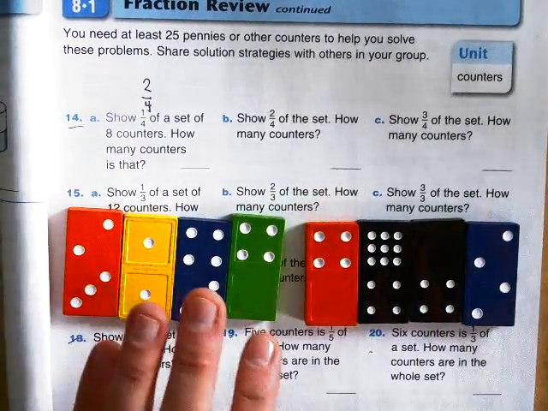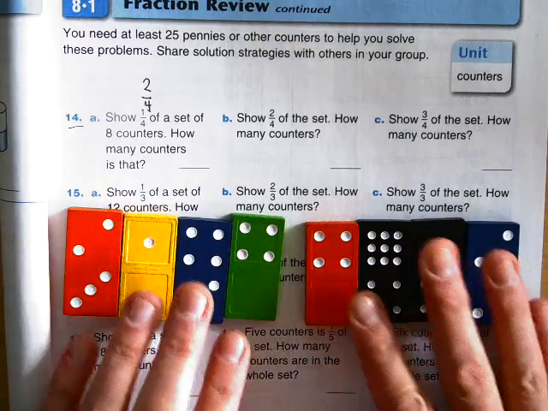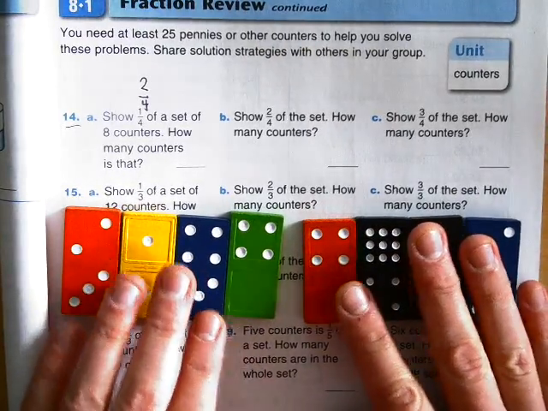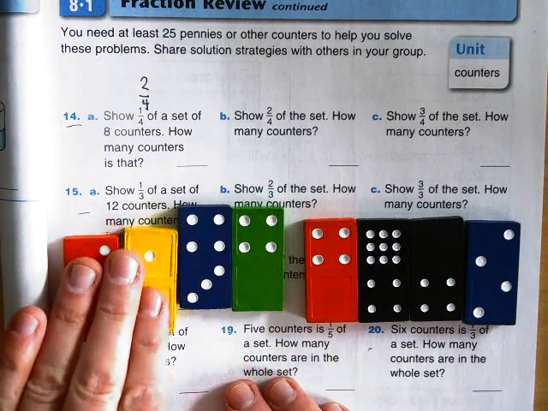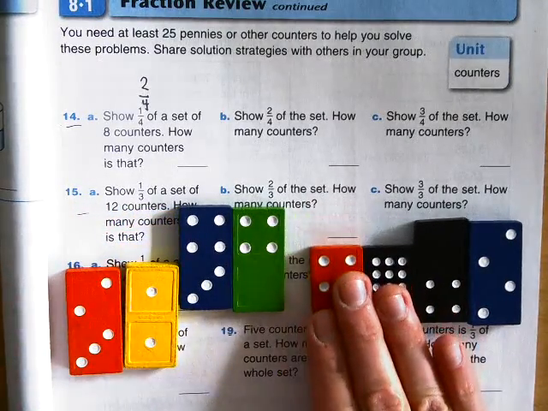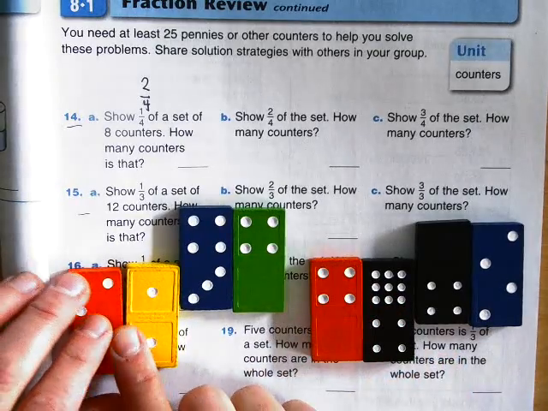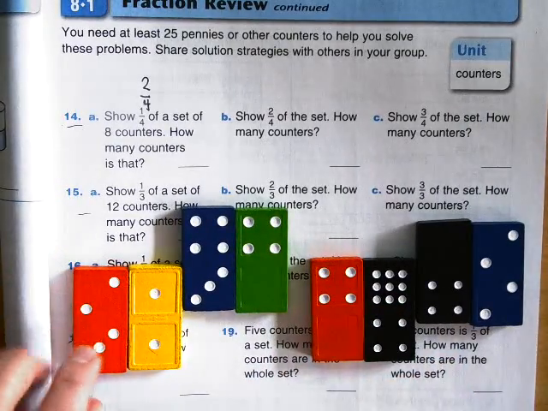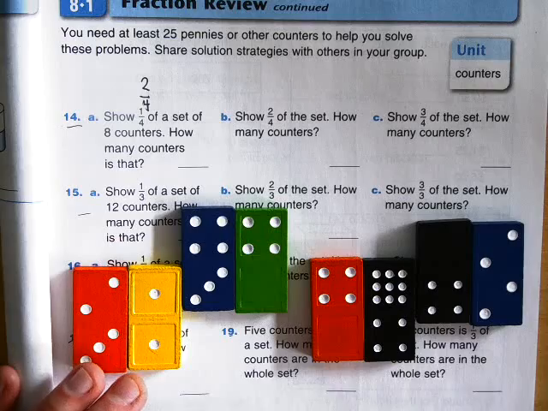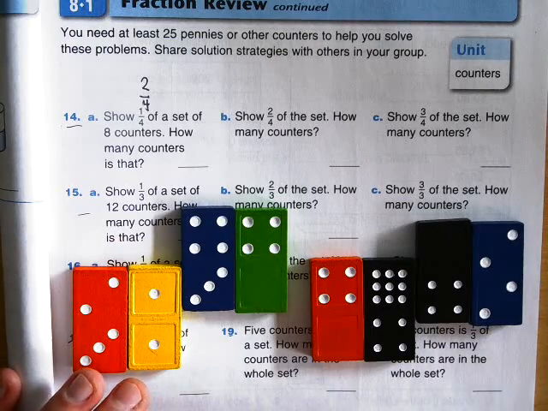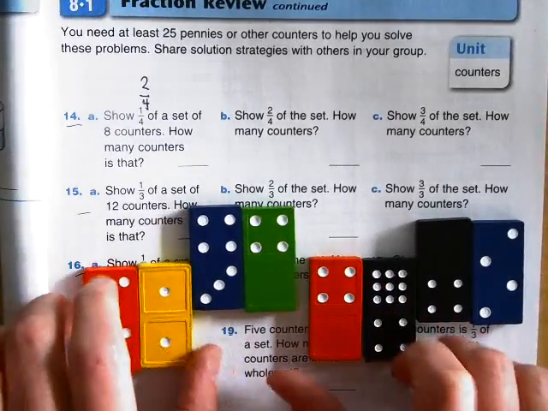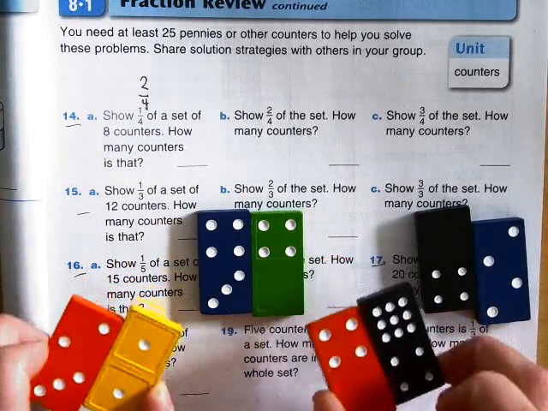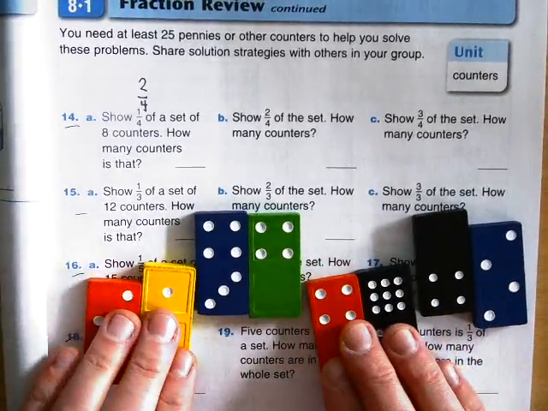Okay, then which number am I looking at? The 2, which is the top number. And that's 2. So I'm simply going to move 2 of my counters. Okay, and how many counters did I move? Show me with your fingers. Okay, I moved 1, 2, 3, 4 counters. So if it asked you how many counters is 2/4, then you would say 4.